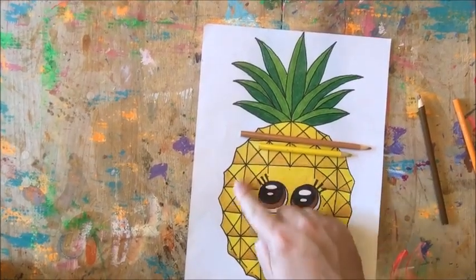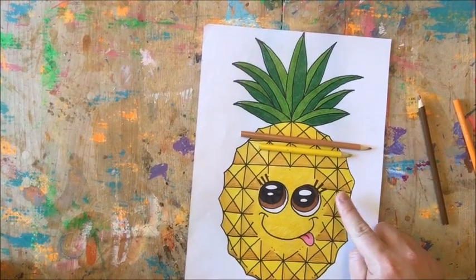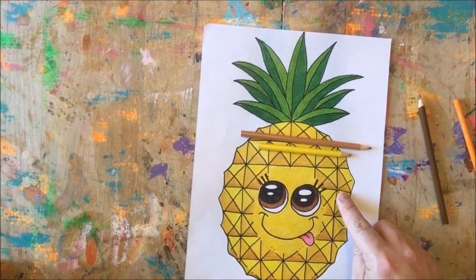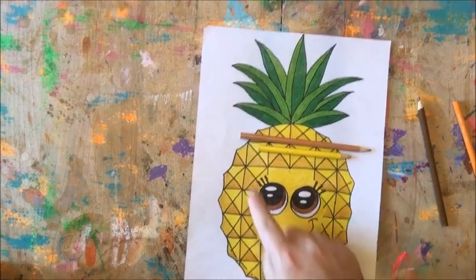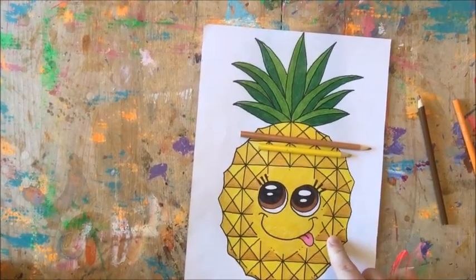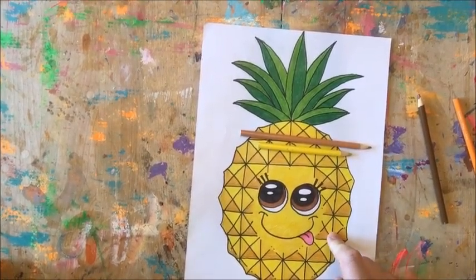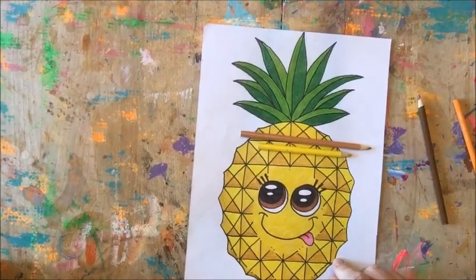Good luck trying to make these 3D shapes within your pineapple, and have fun. Remember, you have lots of opportunities to practice. So if your first square doesn't turn out perfect, you can continue to keep trying.